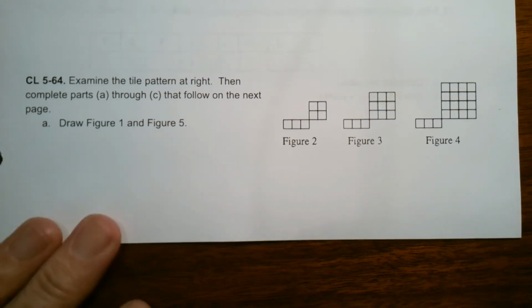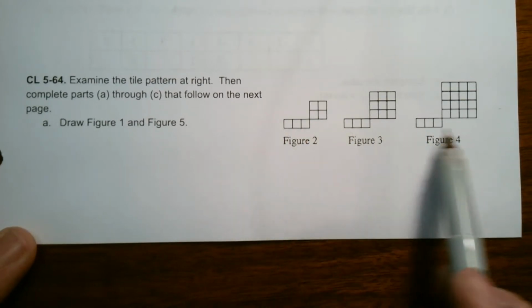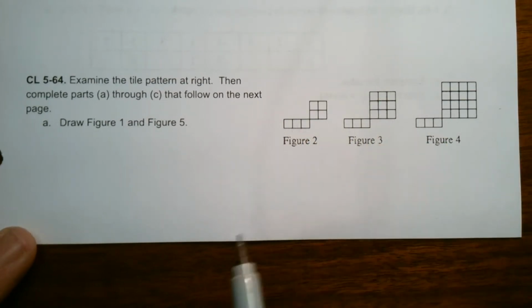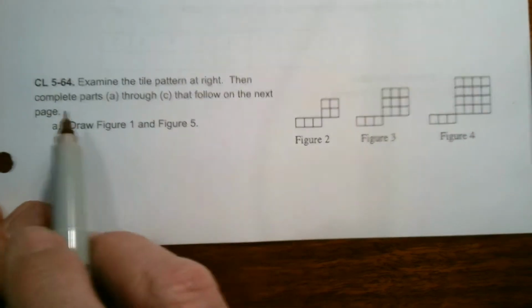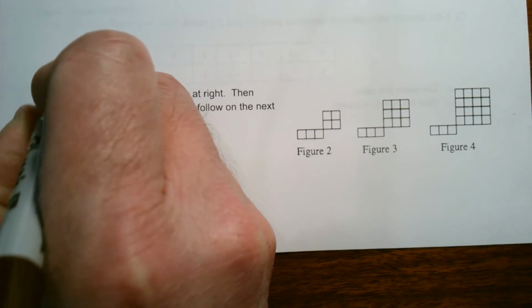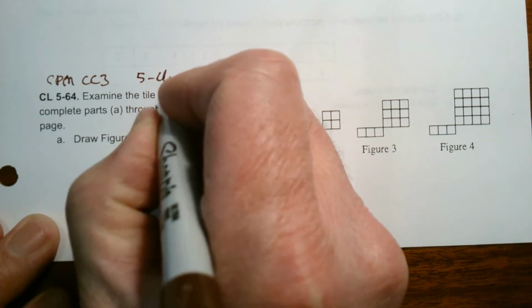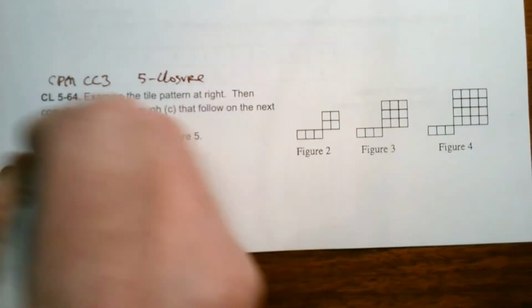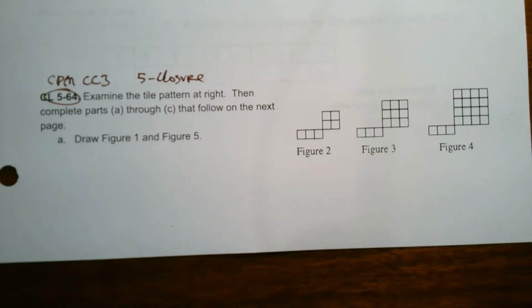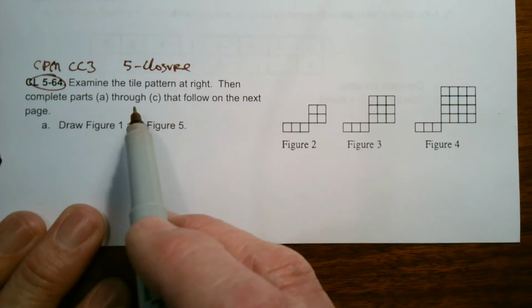We are looking at a pattern, determining the figures that we can see, kind of what's the pattern, what's the growth, and from there, graphing and coming up with a table, etc. So this question is pulling from CPM's Course 3, so CC3, and this is the Chapter 5 Closure. Specifically number 5-64. It says examine the tile pattern at the right, then complete parts A through C.